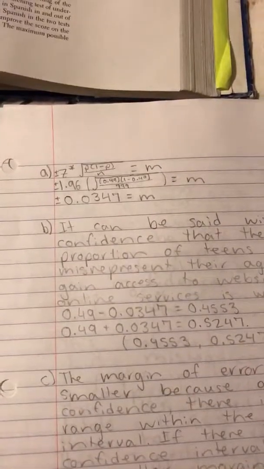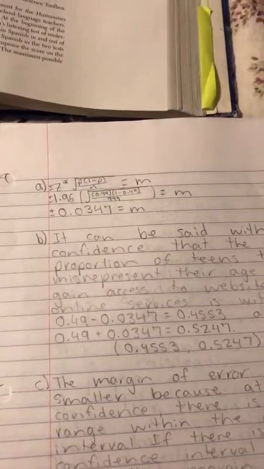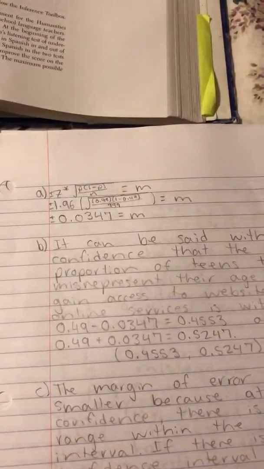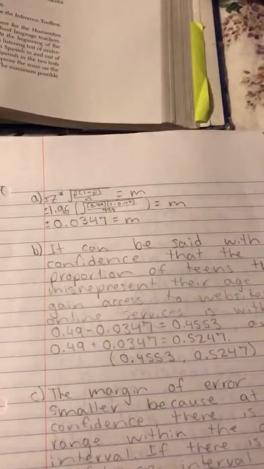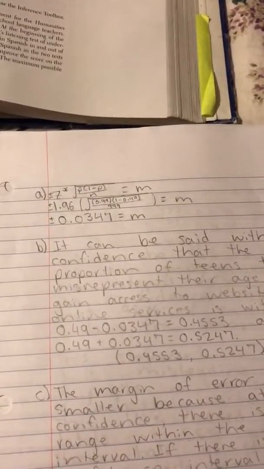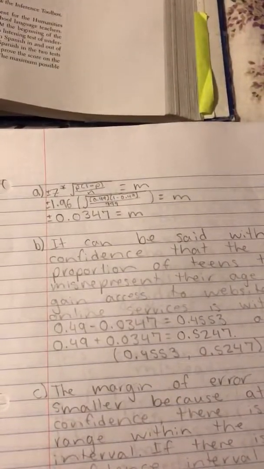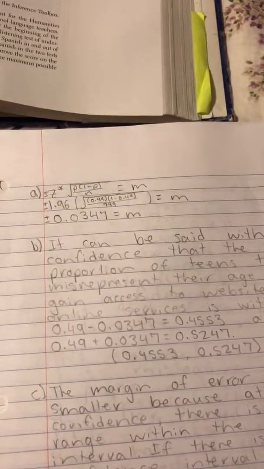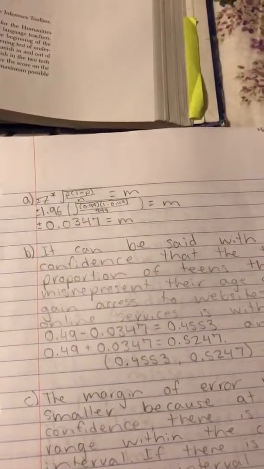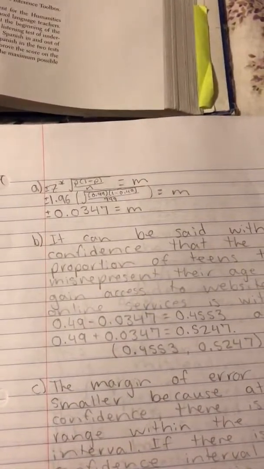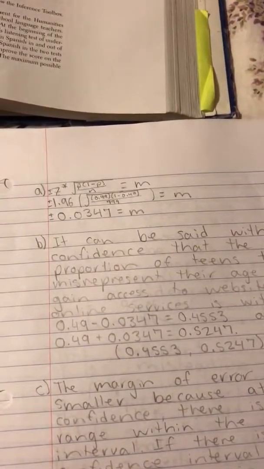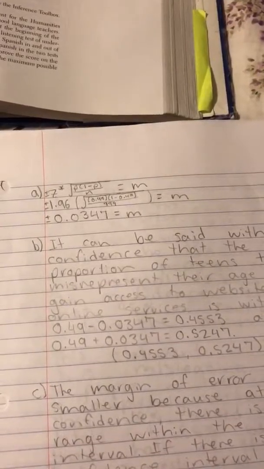So if we just go ahead and use the margin of error formula, which is plus or minus z star times the square root of p multiplied by 1 minus p over n. So then we plug in all our values. Our z star is going to be 1.96 because of the 95% confidence interval.